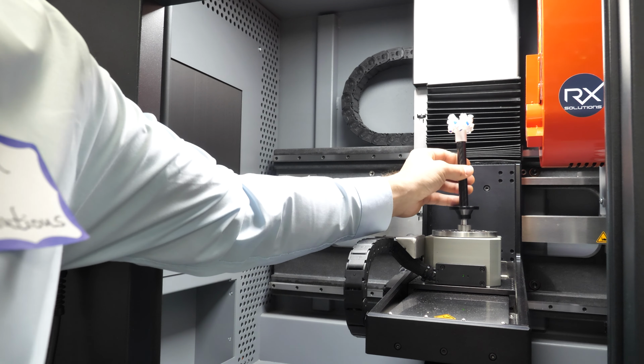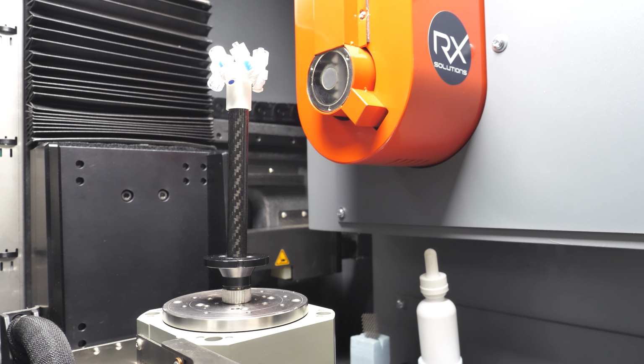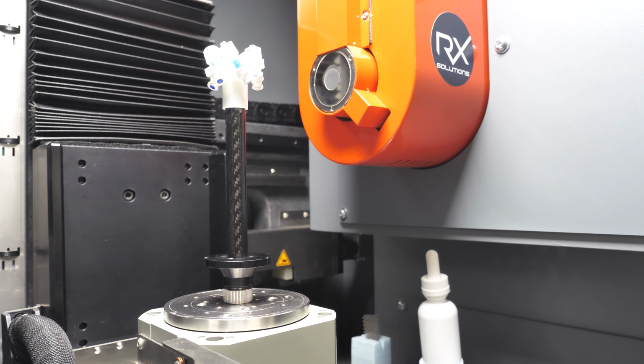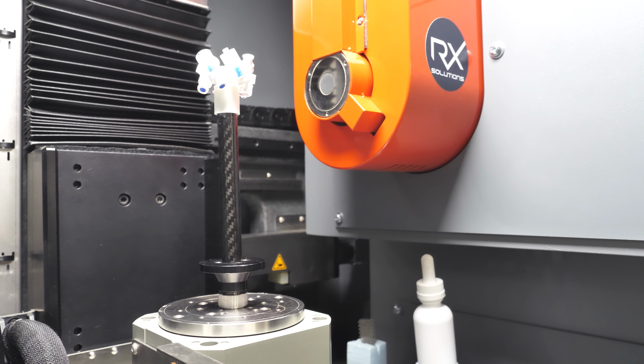So we'll start by putting the part in the system on the rotation stage and making sure that it's in the field of view of the X-ray beam, so the X-ray light can get through it and we can acquire data. So the first step is acquiring images.